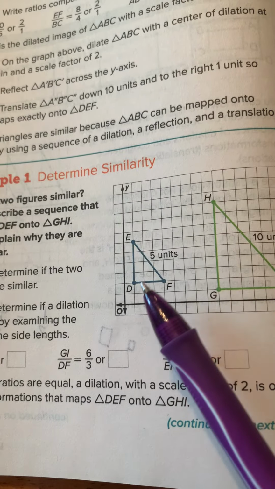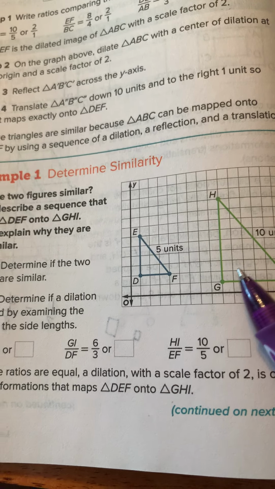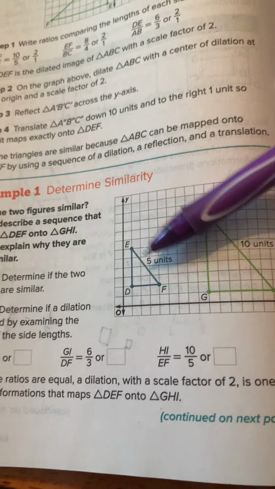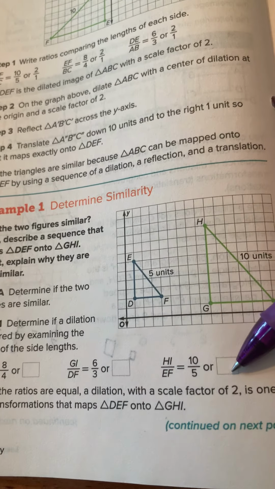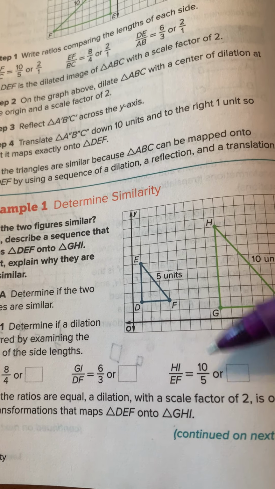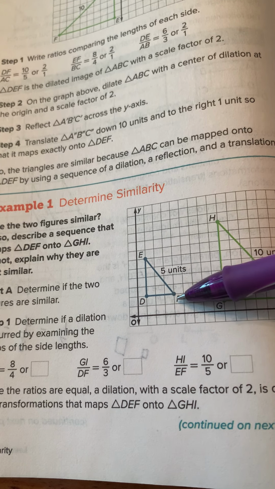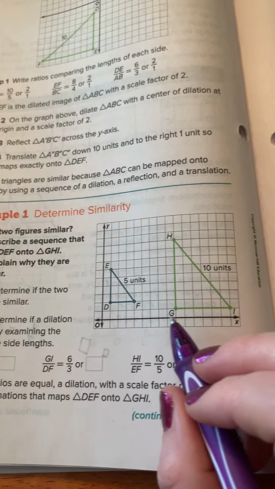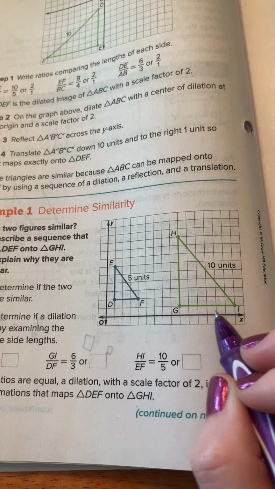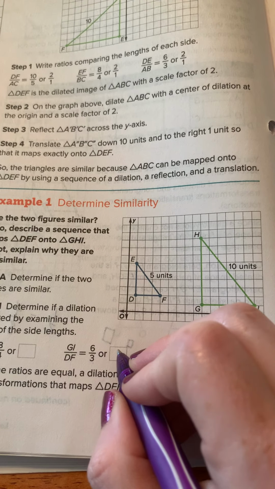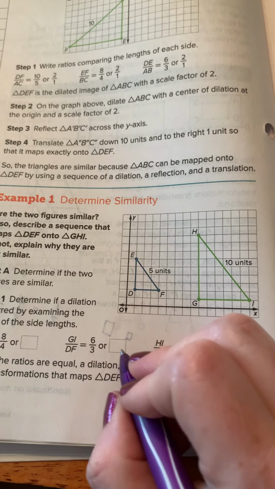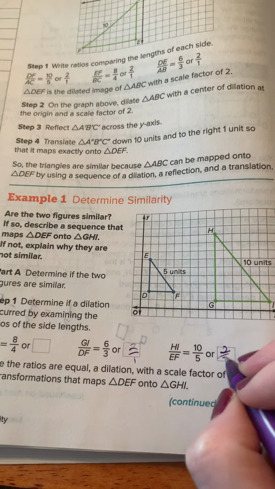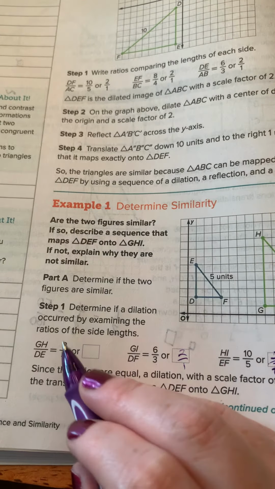All right, over here, are these similar? Well, let's see. There's a 5 and a 10, so automatically we know that 10 is over the 5. And that reduces down to 2 over 1. D and F, there's 3 here for D and F. And G and H is 1, 2, 3, 4, 5, 6. So, yup, that reduces down to the 2 over 1, which is just 2.